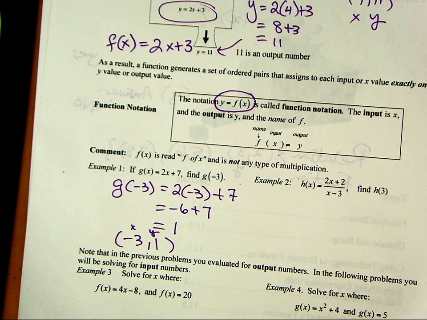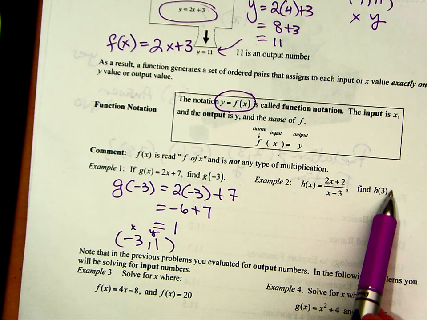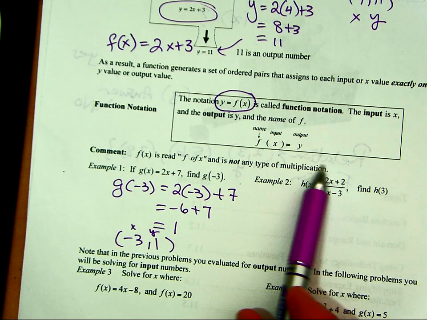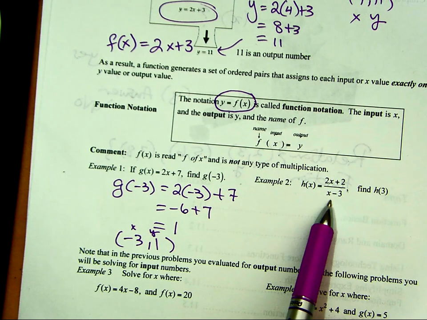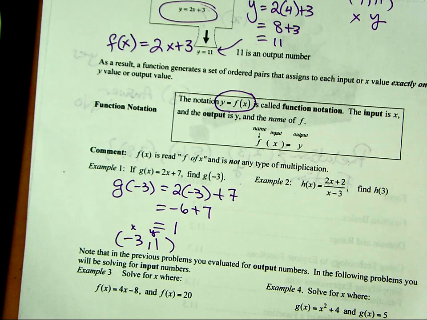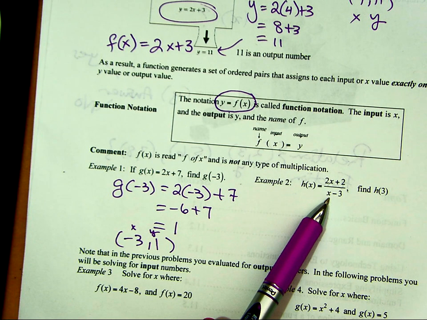Okay. Let's try this for h of x, and we want to find h of 3. Now, in chapter 12, which is the chapter after this, we're going to be getting into a lot of functions that look like this. Does anybody know what kind of function this is? It's a rational function, and we call it rational because the root word of rational is ratio, and a ratio is just like a fraction. So we have a fraction here. When you see variables in the denominator, you're going rational function.